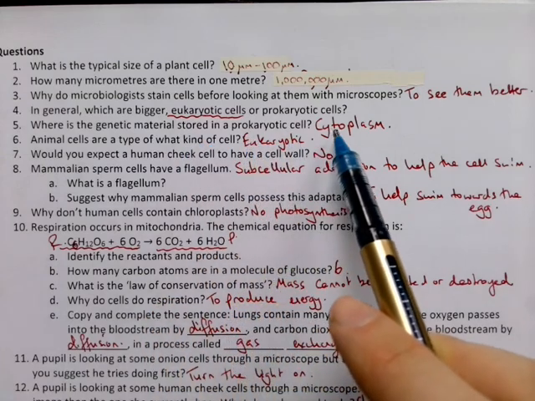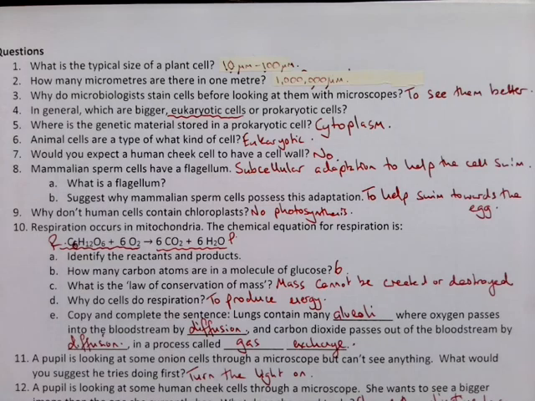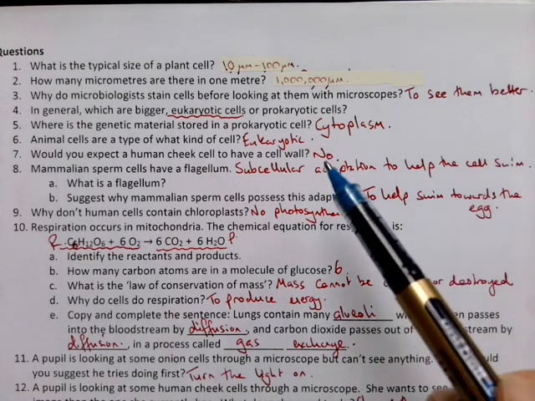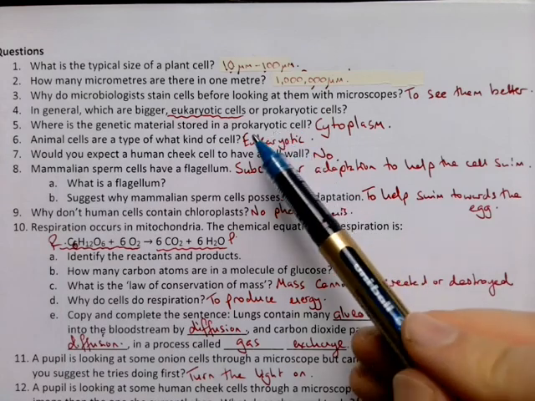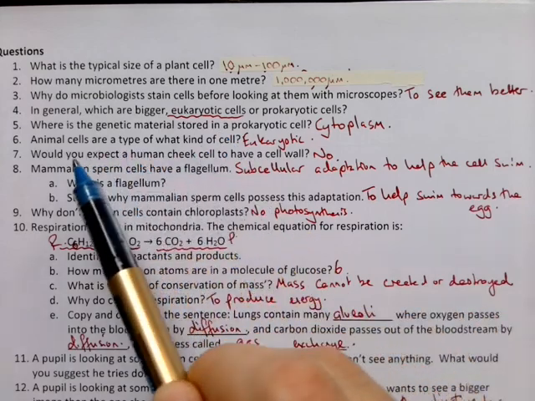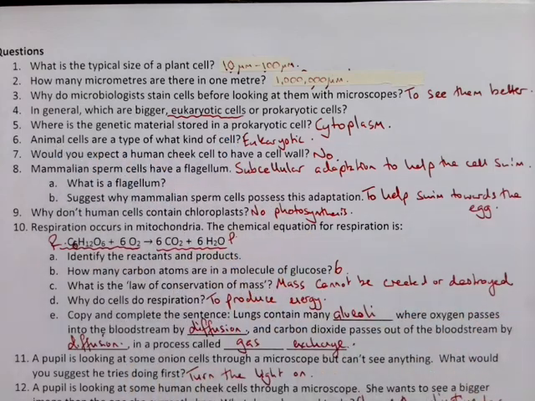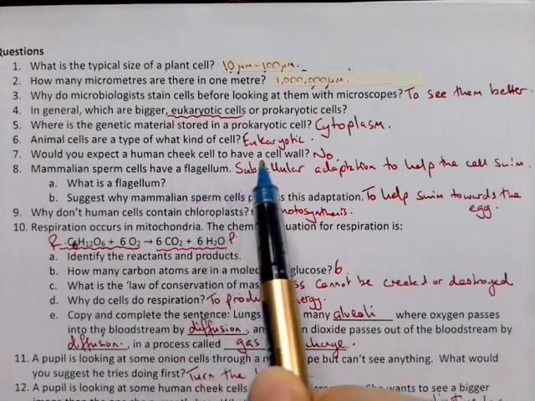Where is the genetic material stored? In a prokaryotic cell, that's in the cytoplasm. Remember, in a eukaryotic cell, it's in the nucleus. That's one of the key differences between eukaryotic and prokaryotic. I hope, by the way, that you've all been practicing saying eukaryotic and prokaryotic, telling everyone at home all about the interesting cells you've been learning about. Animal cells are a type of what kind of cell? That's eukaryotic.